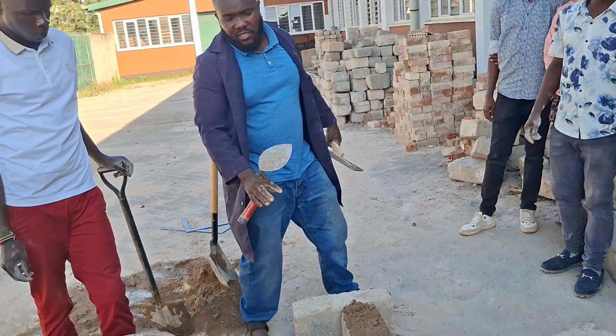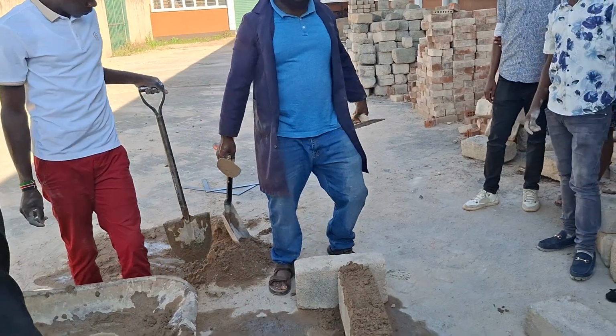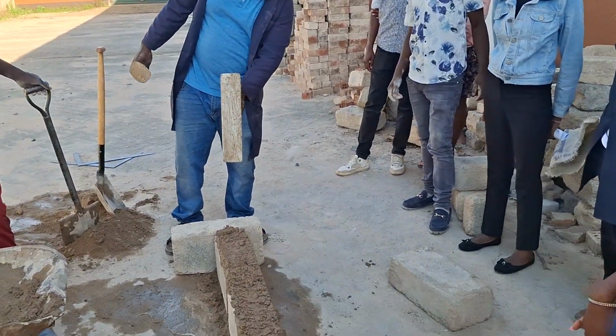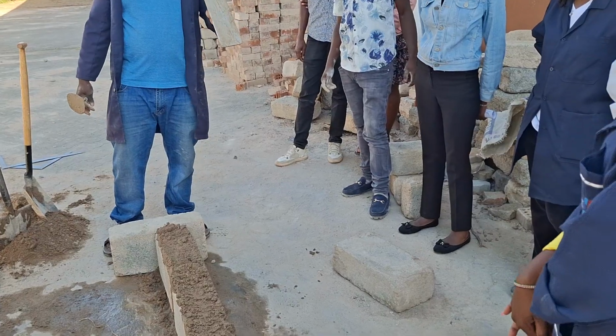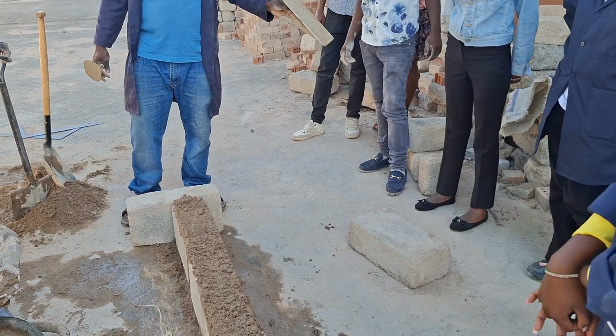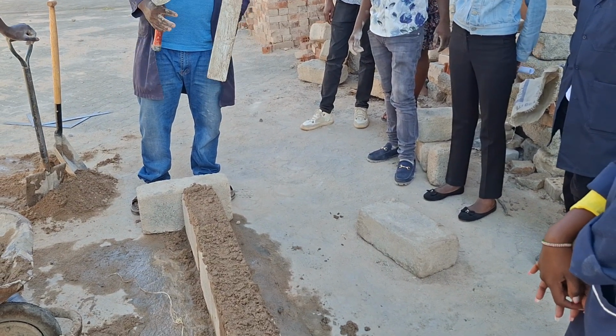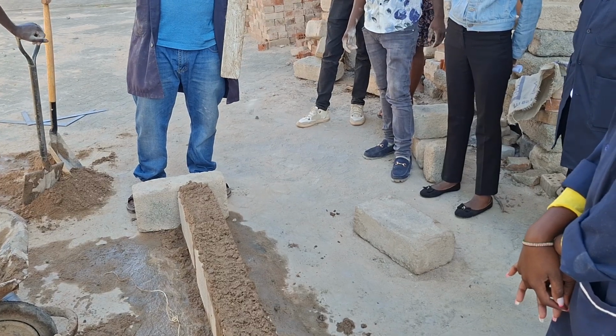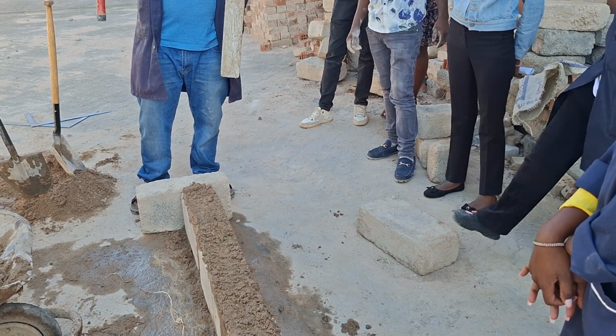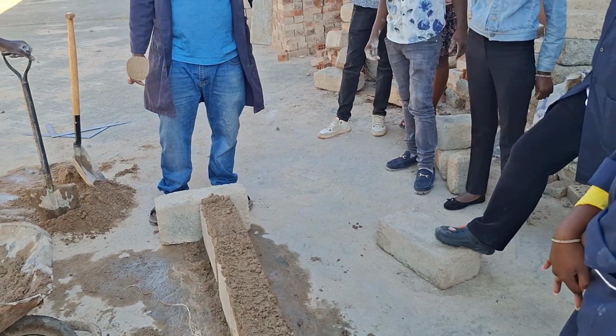I hope each one of you can see. Yes. So for the second course, we are going to begin with a half of the stone. Can someone tell me the reason why? For jointing. Yes, to avoid straight joint. Yes, the main reason is to avoid straight joint.